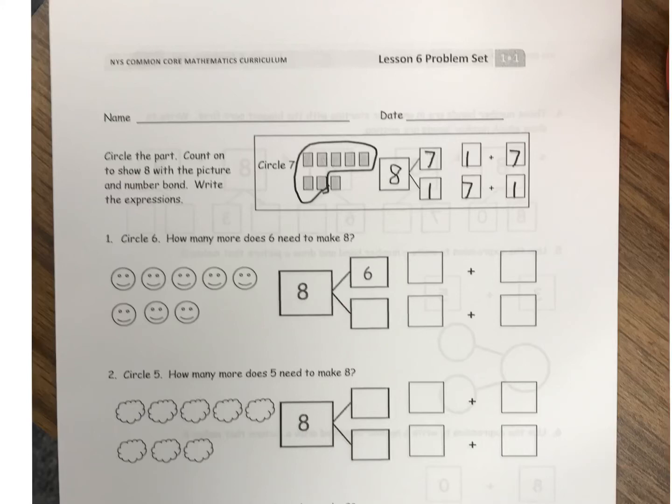So first thing, what do we need to do on a paper? Yes, write your name. And what is the date today? Good. And over here I'm going to put an R, and over here I'm going to put an L.